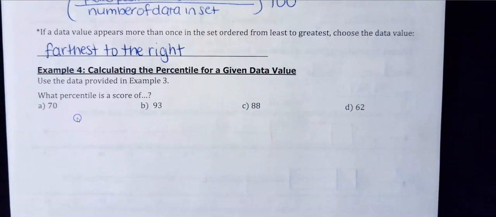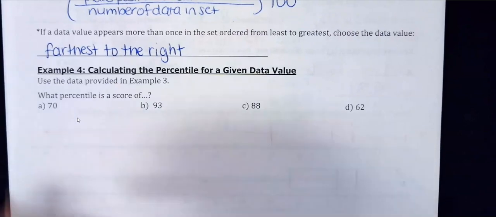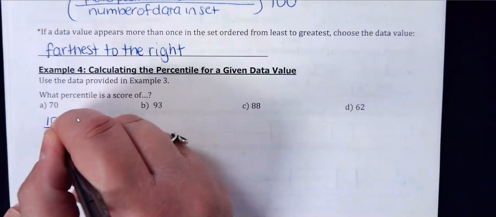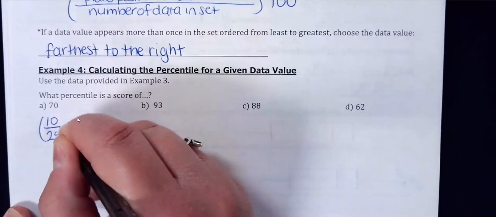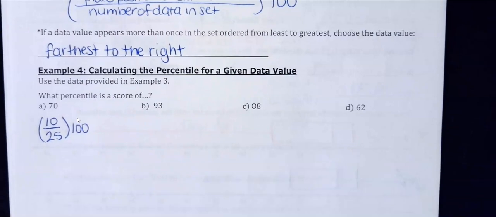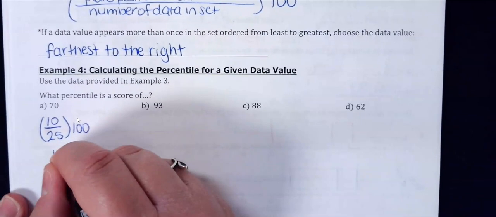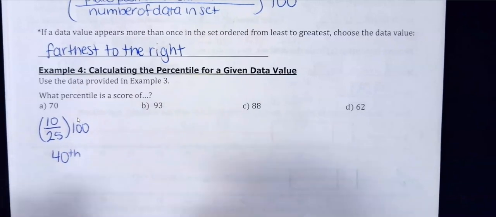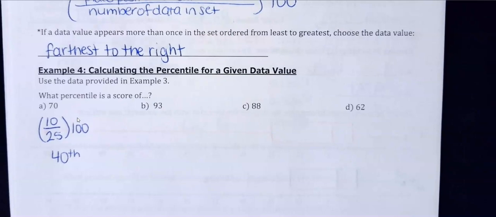Okay, scooch this up. Now, if you look at 70, where does 70 fall in the list? 10. Okay, so it's in the 10th place. So all you do is 10 divided by 25, and then we're going to multiply that by 100. If you do that, you should get 0.4 times 100, so this would be 40, so that means it's the 40th percentile. You just got to figure out where in the list the position is.